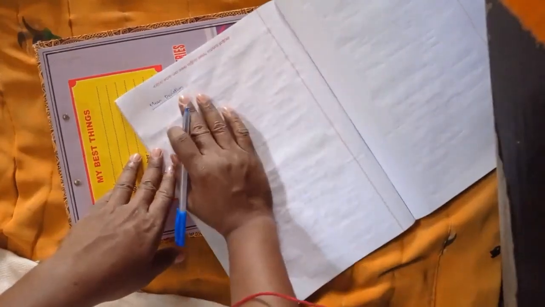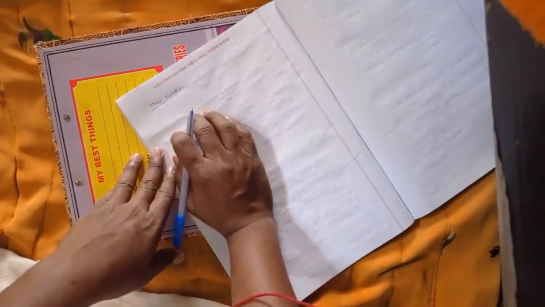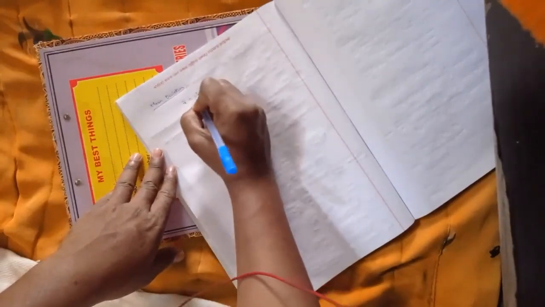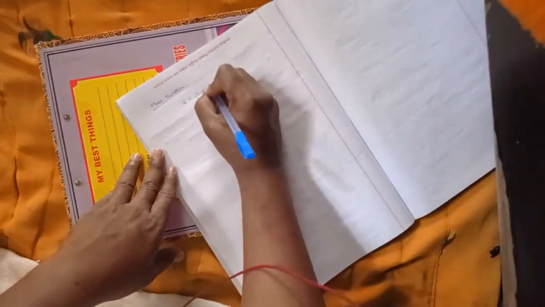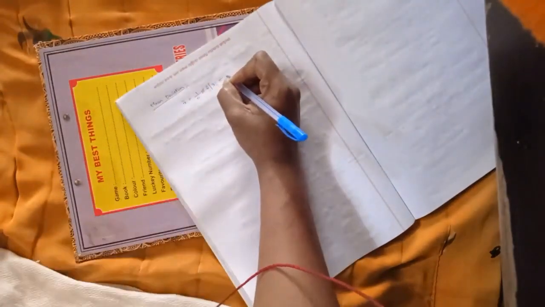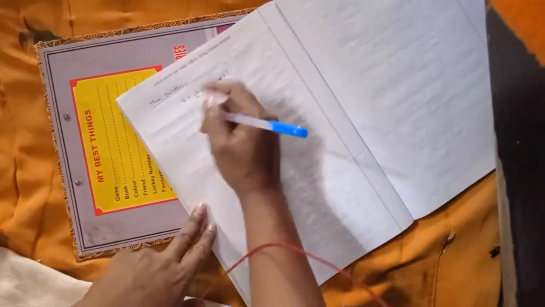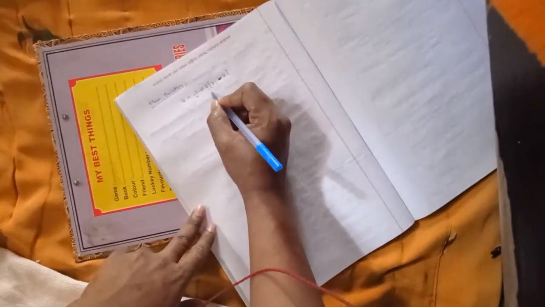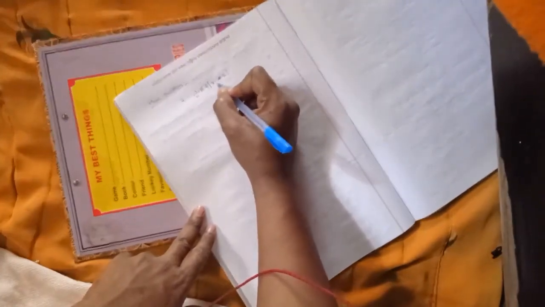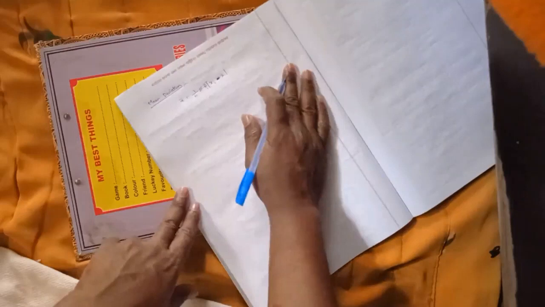If f of i, where i is equal to 1 to n, is a frequency distribution, then the mean deviation from the mean is given by: mean deviation is equal to 1 by n sigma f of i times mod of (xi minus x bar). Now let me move on to the standard deviation.